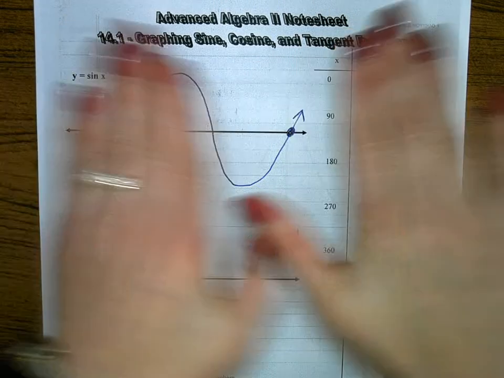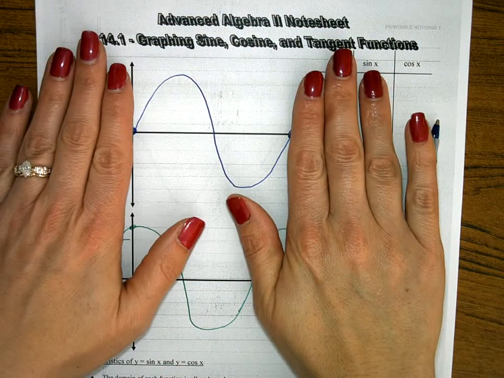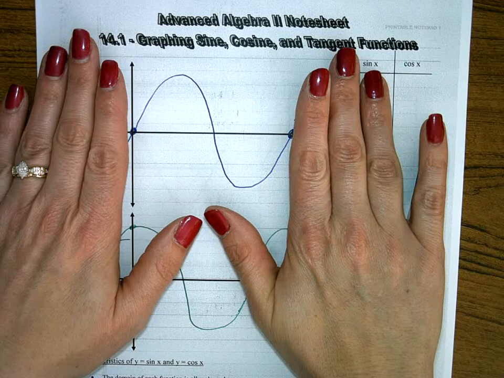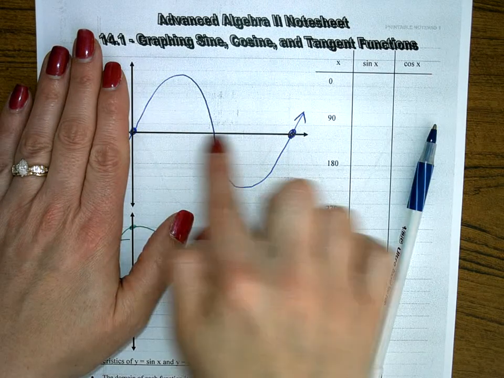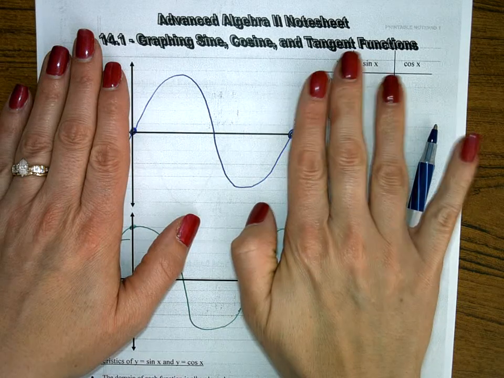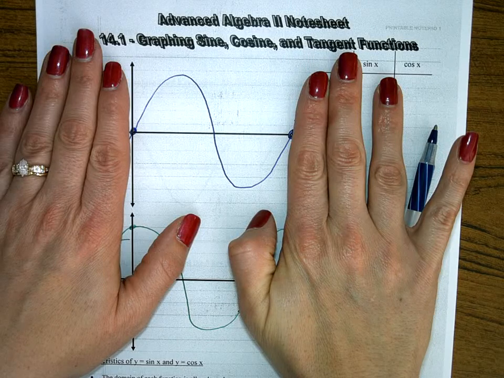I could copy it, move it over here. Copy it, move it over again. I repeat this over and over. This is one cycle of my graph. Now, the length on the x-axis of that cycle, the horizontal length of this, is what we call the period of the graph.